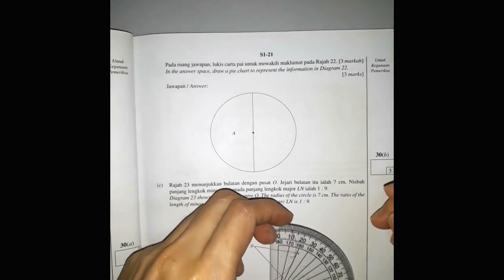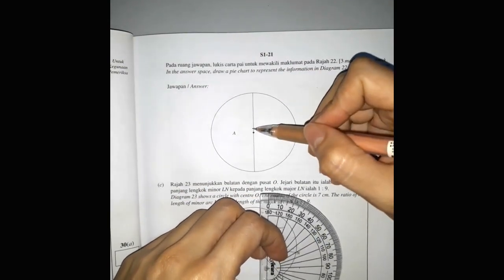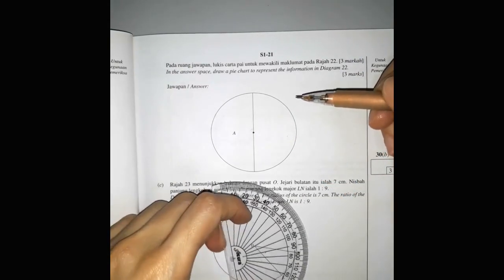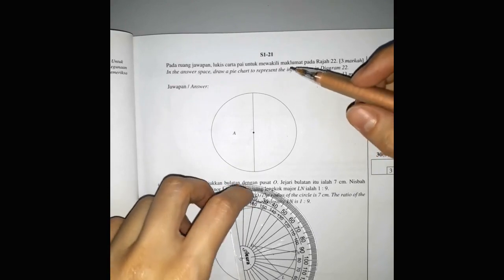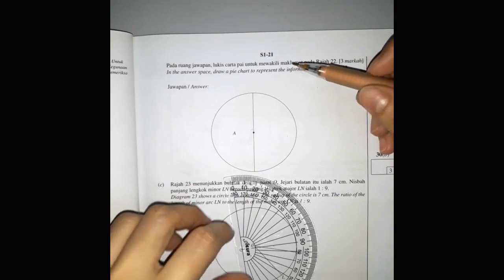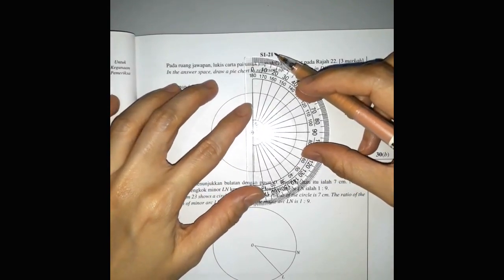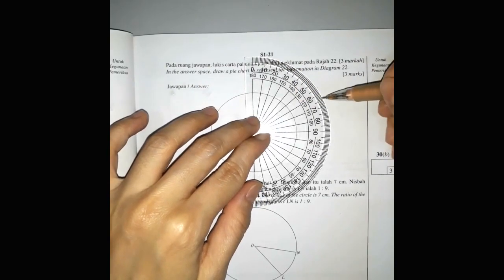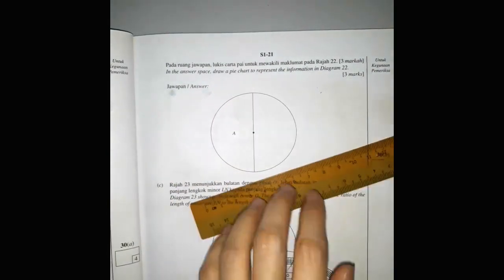For this question, we have calculated that A is 180, which has already been given, and we need to draw B and C. So draw the sector for B, which is 60 degrees. So we need to use a protractor and measure 60 degrees. 0 to 60 is here, and draw a line.